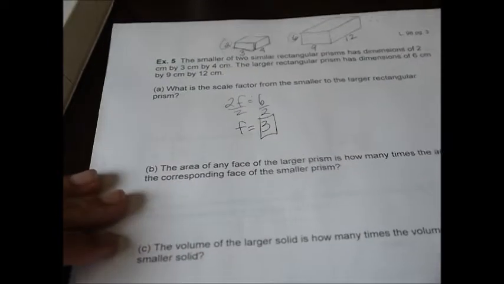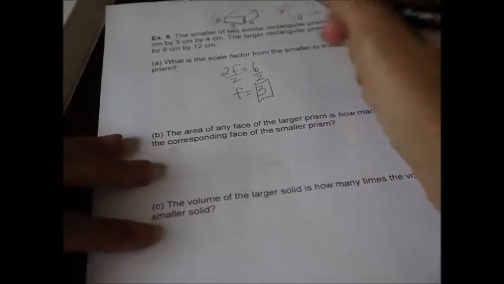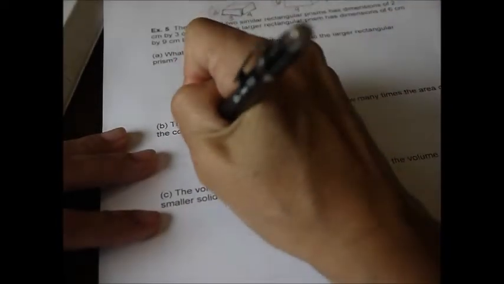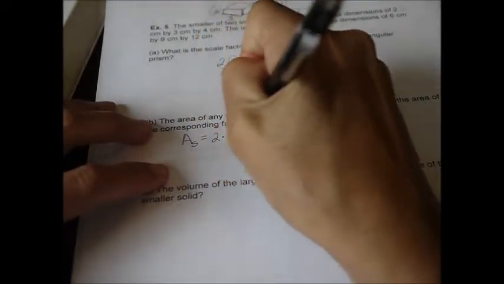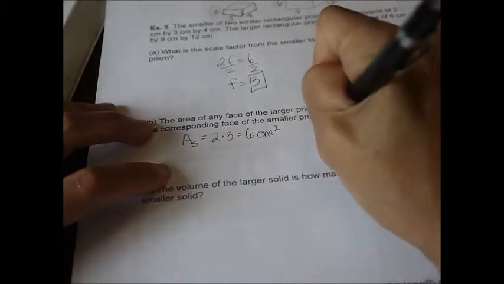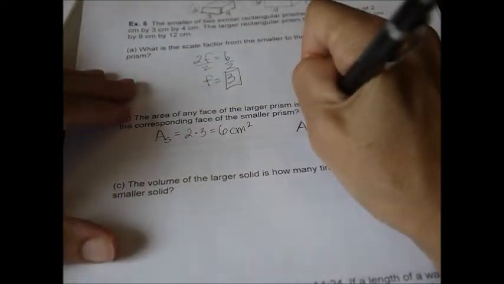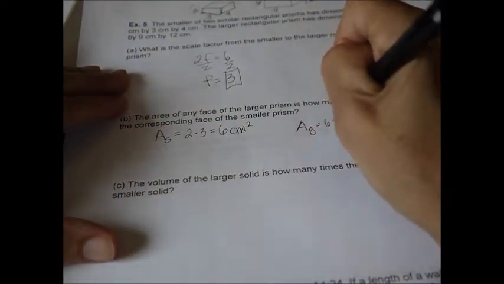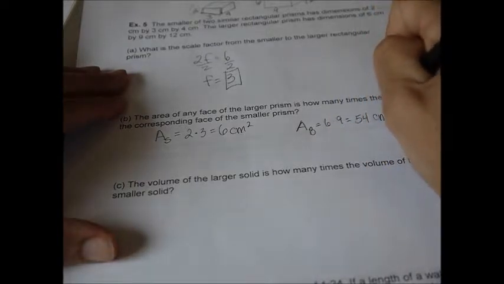Okay, now the area of any face of the larger prism, so let's check the areas here. The area of the small equals of any face. So let's take the front of the small, the front is a 2 by 3. That's the area, centimeters squared, right? If we do that with the big, the front of the big, our area is going to be 6 times 9, which is 54 centimeters squared.